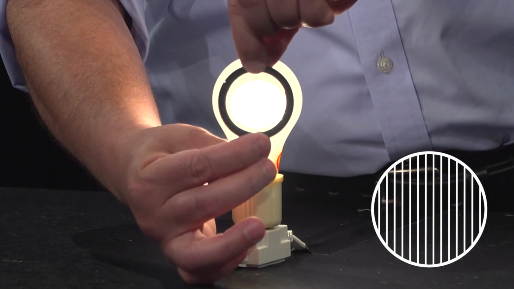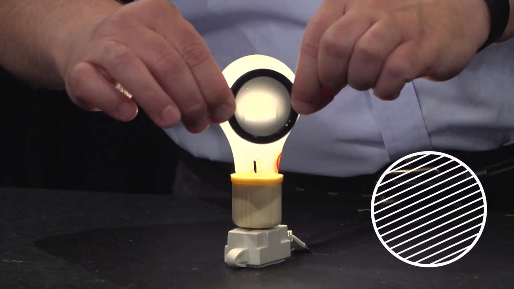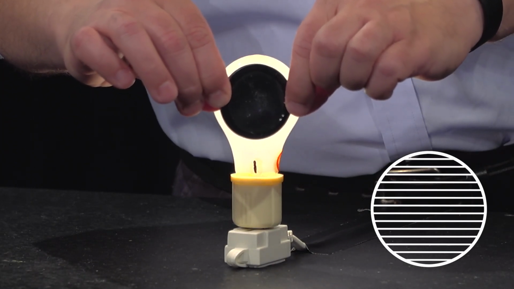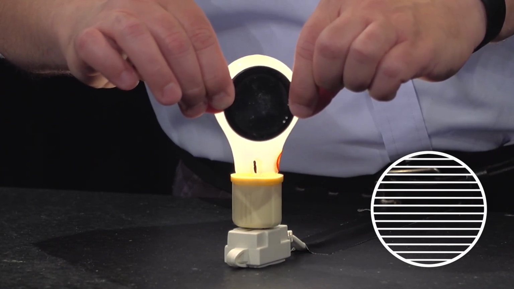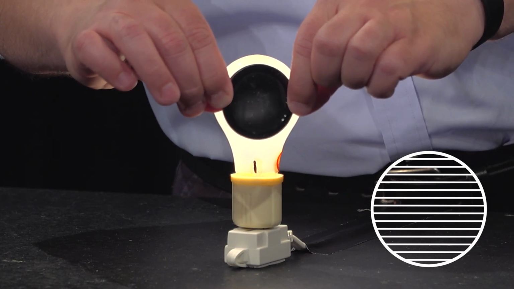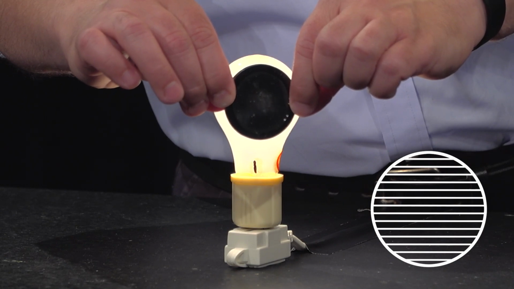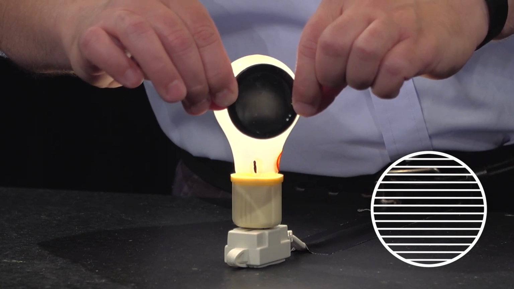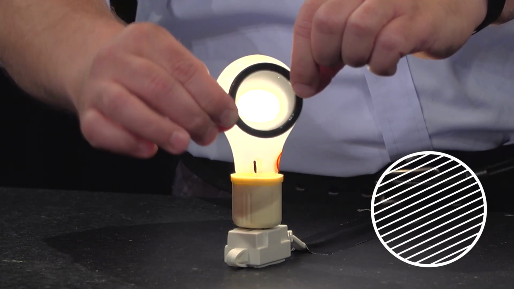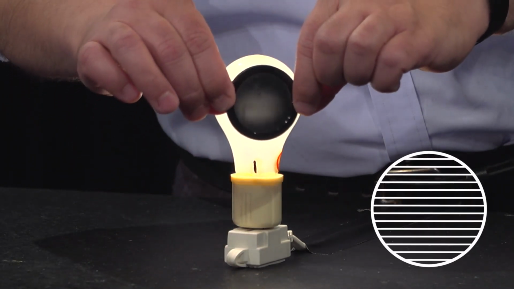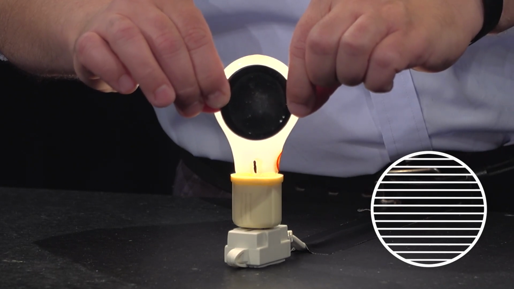Vertically polarized light, horizontally polarized light. So with the vertical filter on the camera, the camera cannot see horizontally polarized light, which is what's getting through my filter right now. So it looks completely black to you. One more time. Vertical, horizontal.